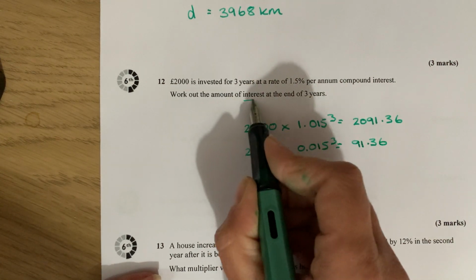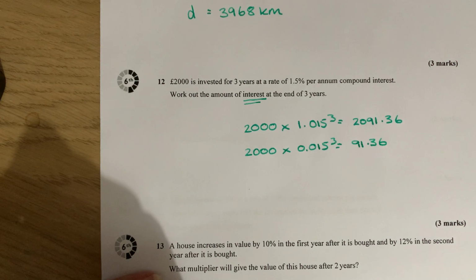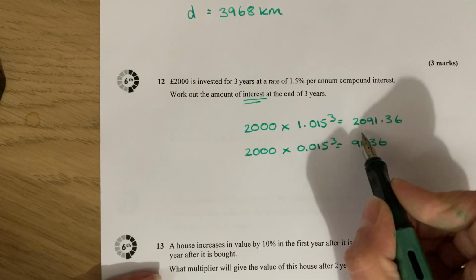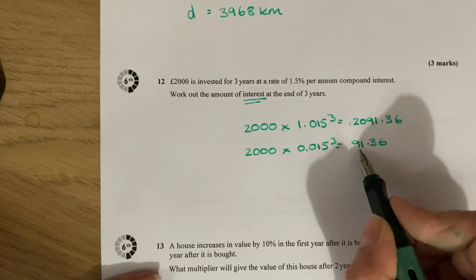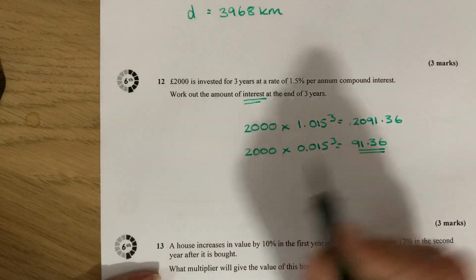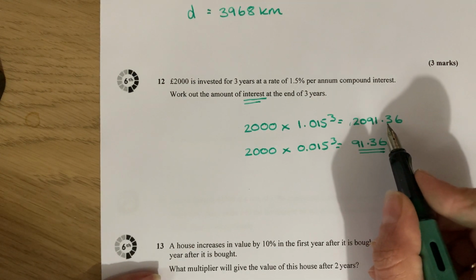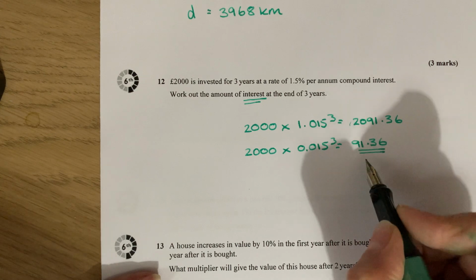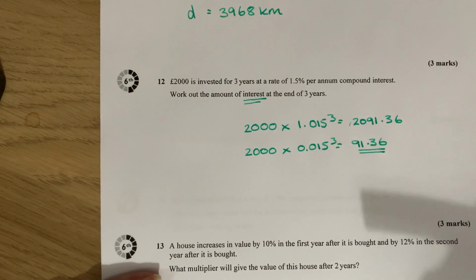Now it only wants to know the interest. It doesn't want to know how much money is in your account. So some of you may have put this as your answer, but actually this is the answer. If you did it this way, you just need to take off the £2,000 that you initially invested. But this is the final answer there.